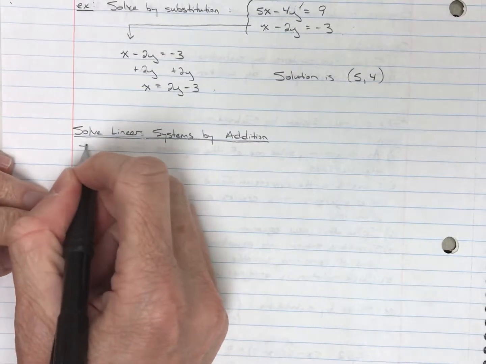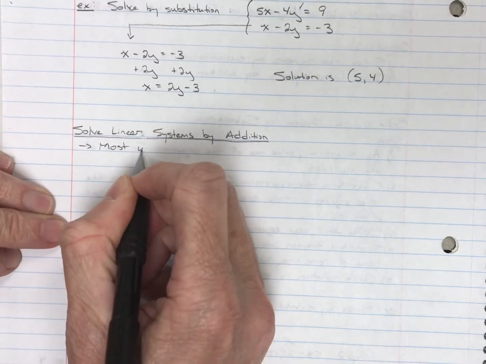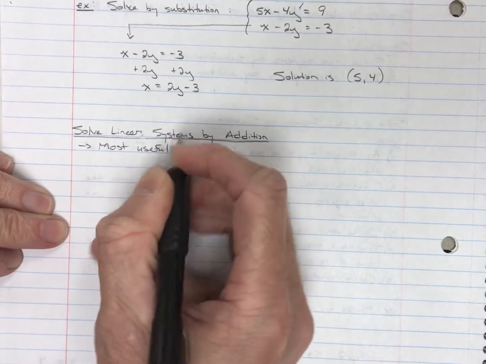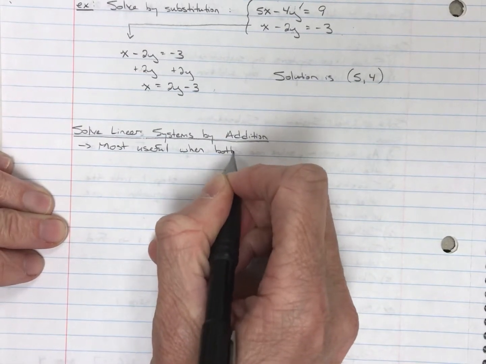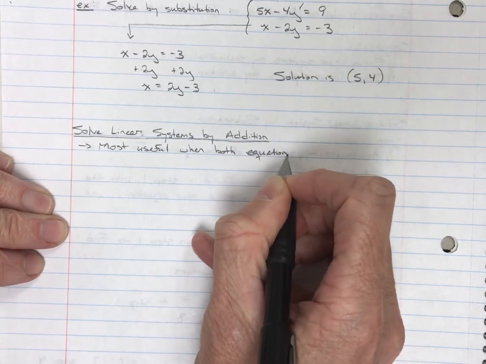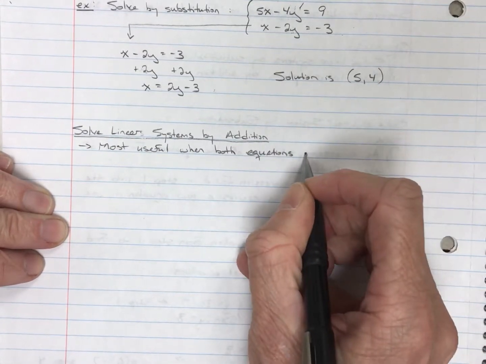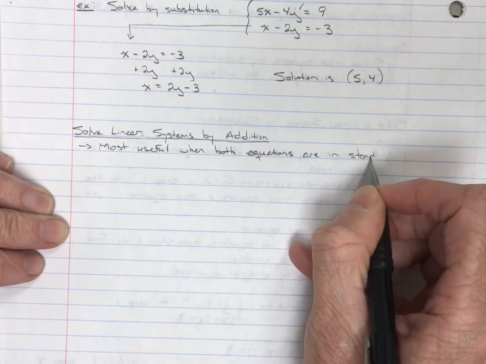This method is most useful when both equations are in standard form.